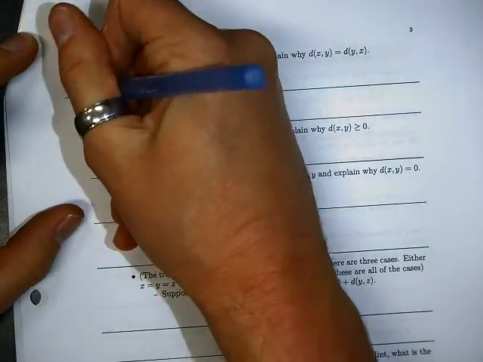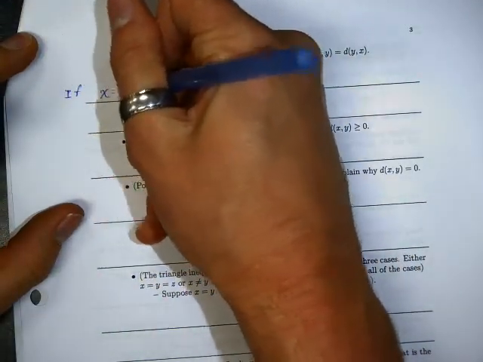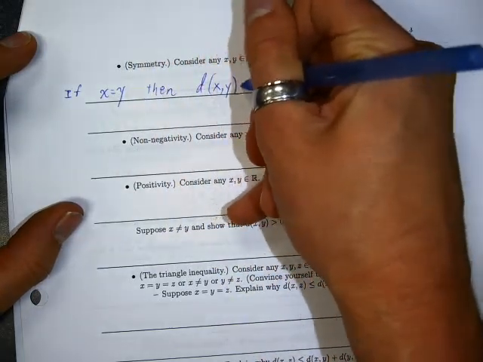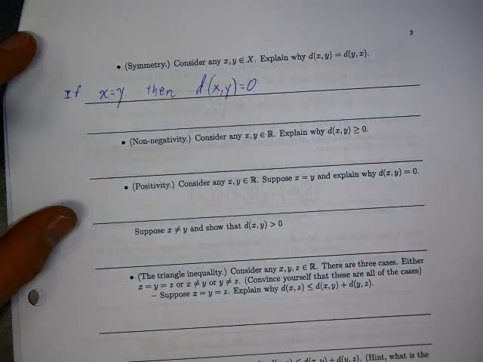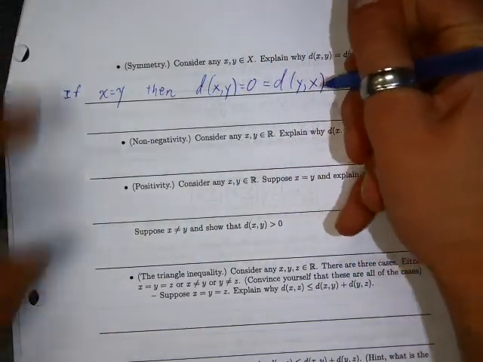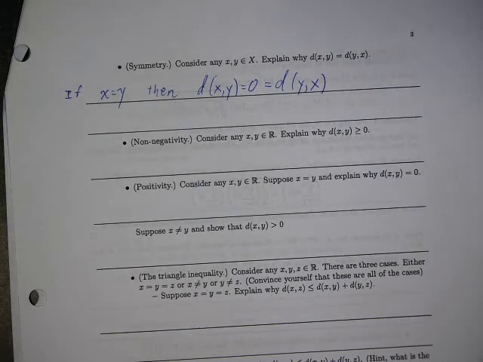Well, let's see. If x is equal to y, then what's the distance from x to y? 0. What's the distance from y to x? 0. Would it be fair to just say, trivially, d of x, y is equal to d of y, x, because they're the same? Yeah, that's fair.